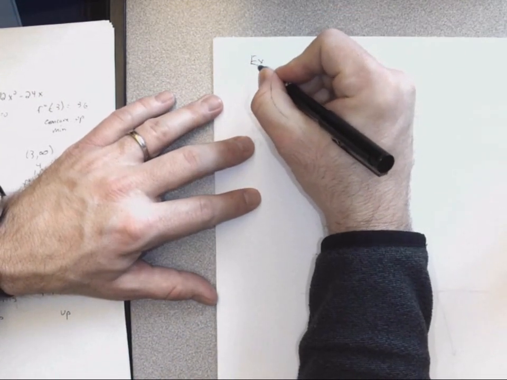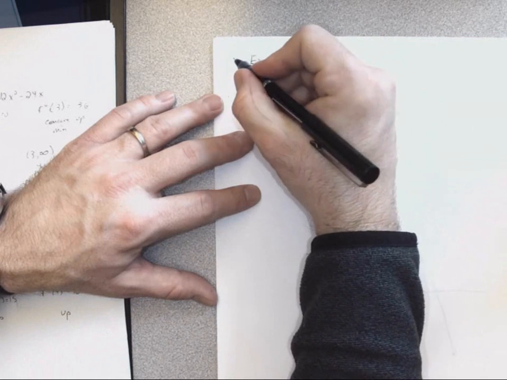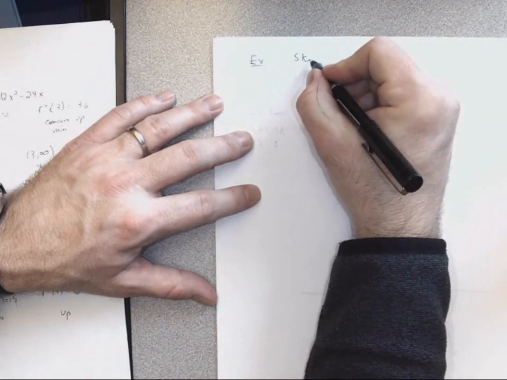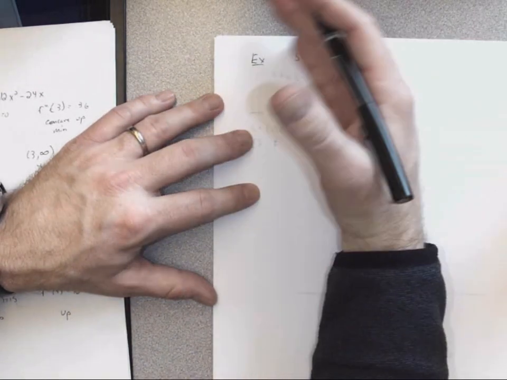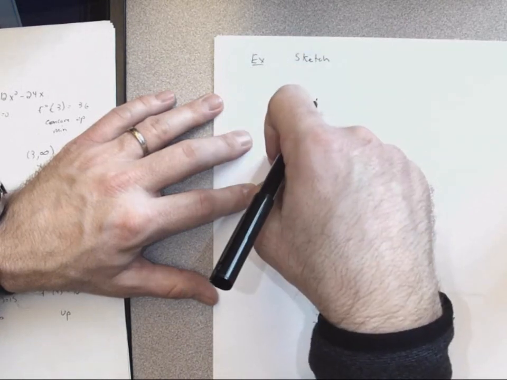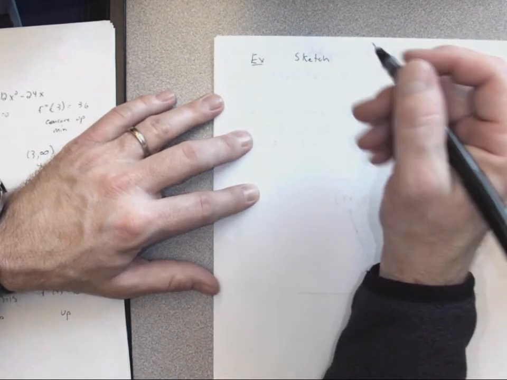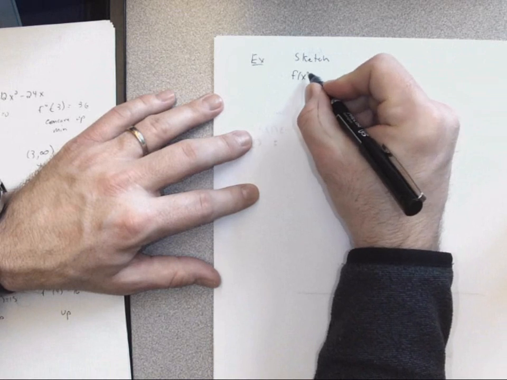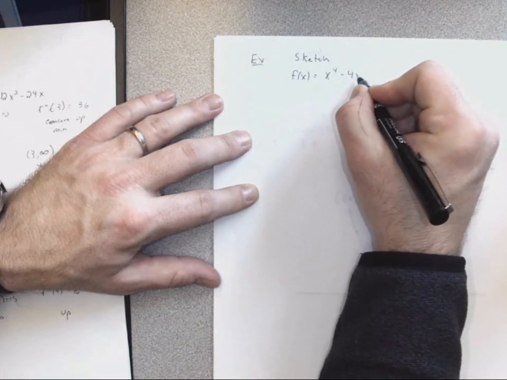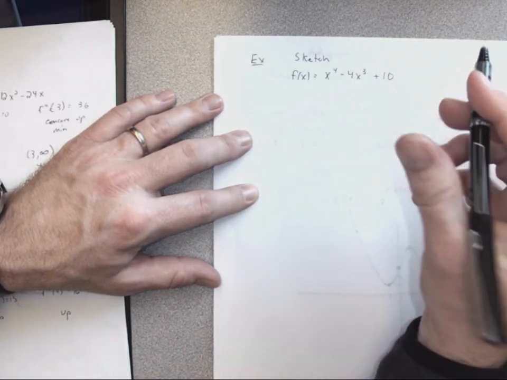Let's do another polynomial. Sketch. So when I ask you to sketch, I'm not going to go through all the numbers again. What I mean is you have to do steps 1 through 8. So f of x is equal to x to the 4th minus 4x cubed plus 10.